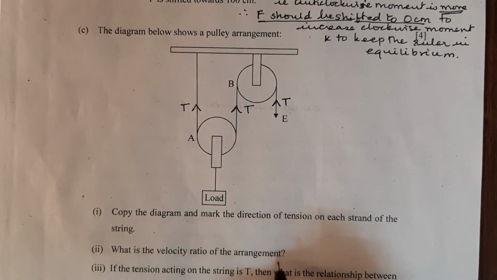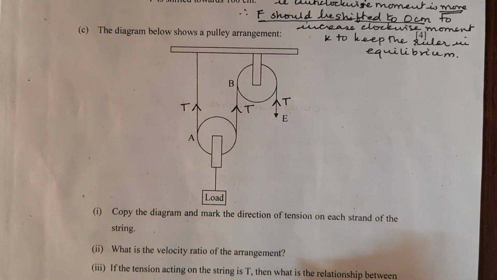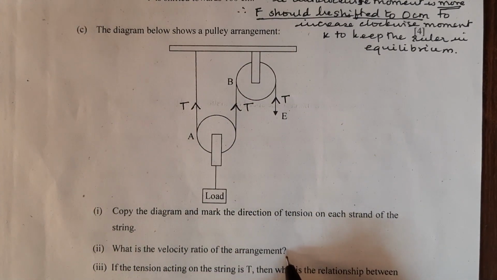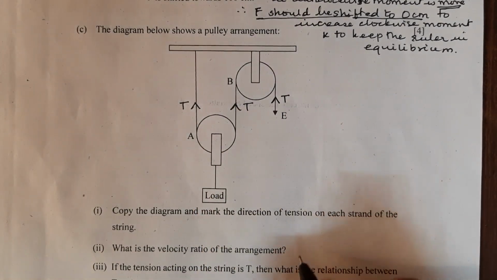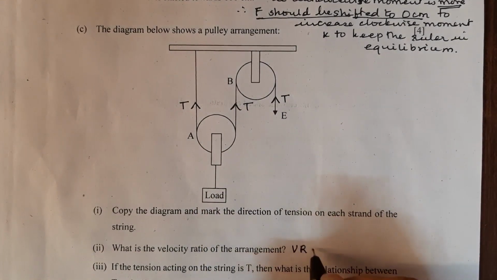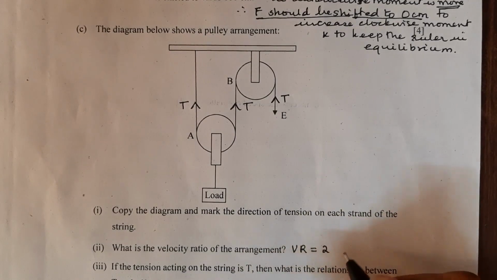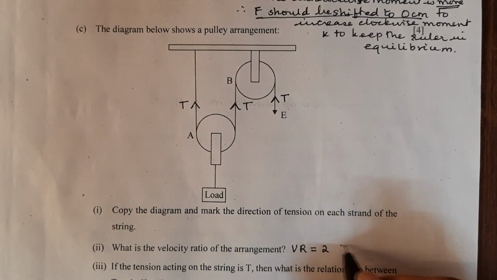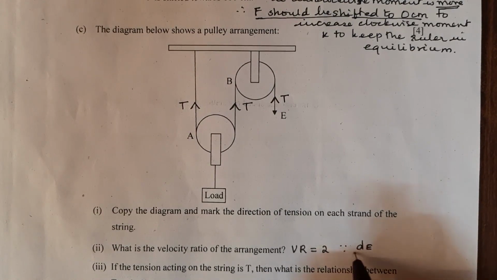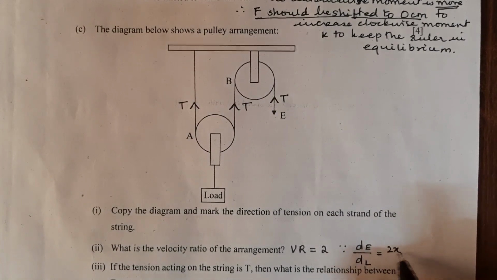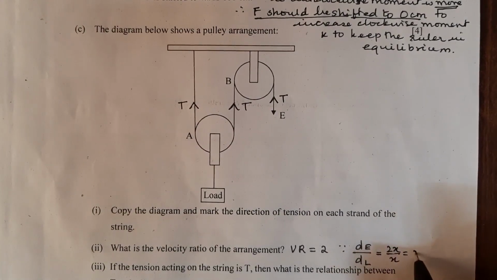What is the velocity ratio of the arrangement? Now the velocity ratio of the arrangement is going to be because of the single movable pulley, and so we will write velocity ratio of this is going to be 2, since dE upon dL will be equal to 2x upon x, which will be equal to 2.